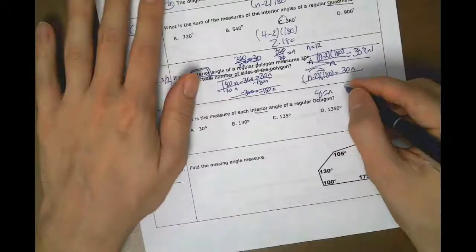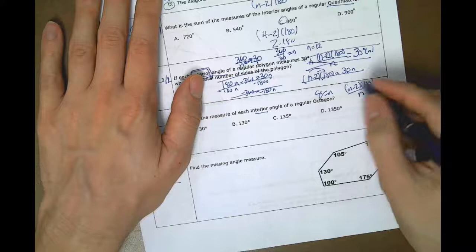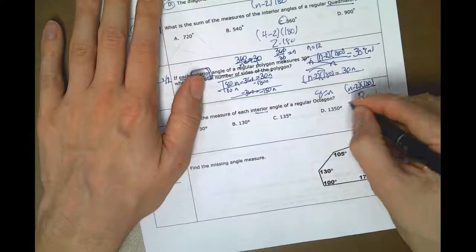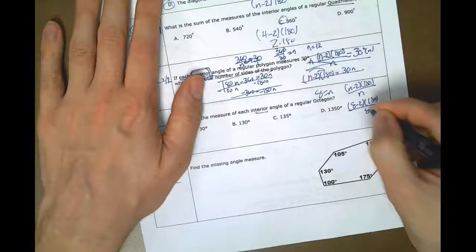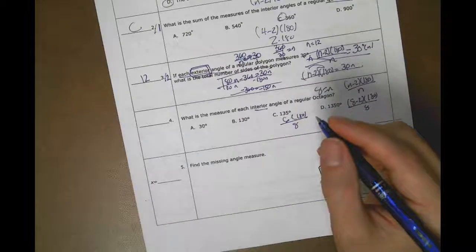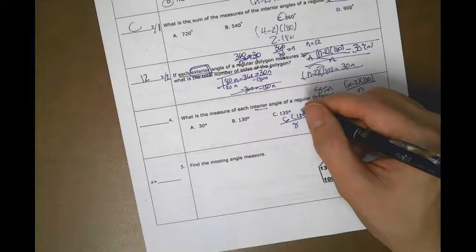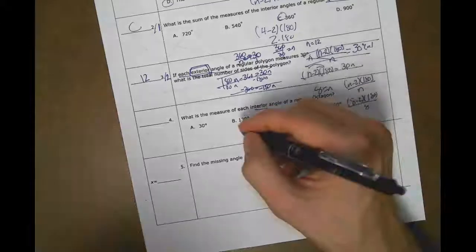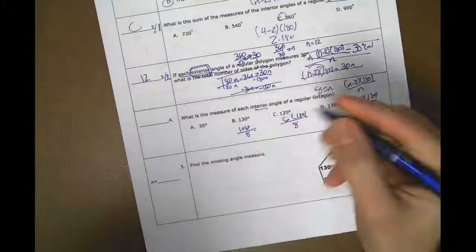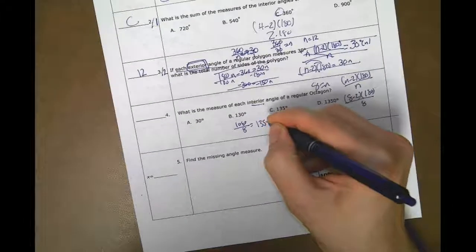The formula for each interior angle is n minus 2 times 180 divided by n. N is 8. So 8 minus 2 times 180 divided by 8. 6 times 180 divided by 8. What's 6 times 180? Who has a calculator? 6 times 180 is 1080, and we need to divide that by 8. When we divide that by 8, what did we get? 135 degrees.